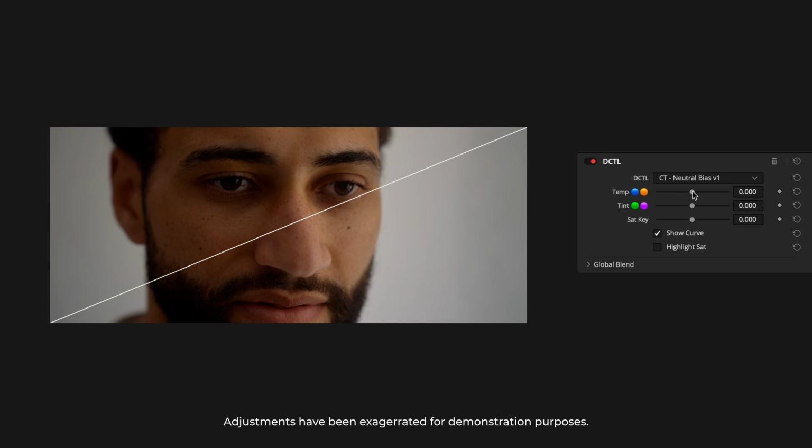But one technique that often gets overlooked is colour biasing the image based on saturation. It's a subtle, controlled way to shift the colour balance without affecting everything equally.